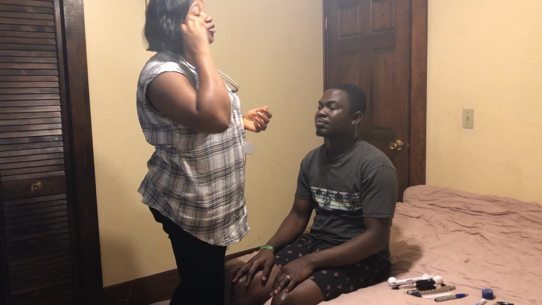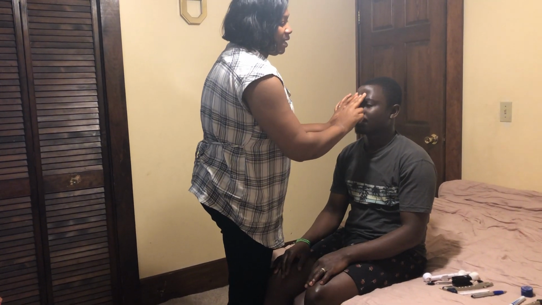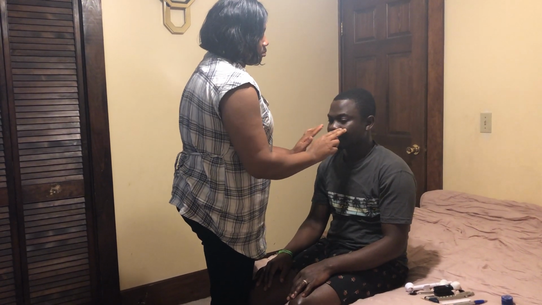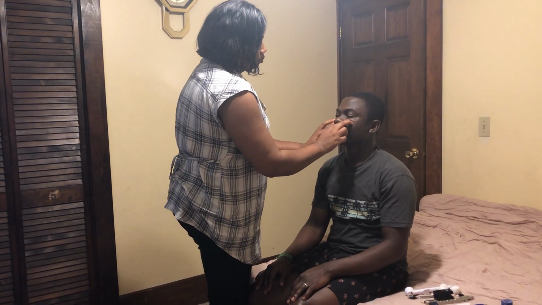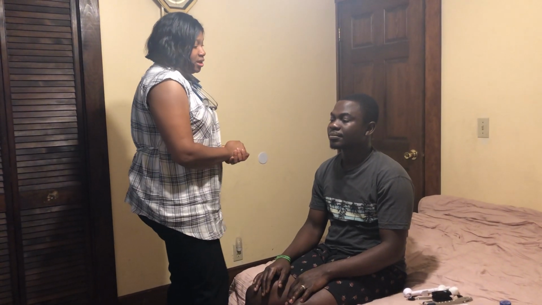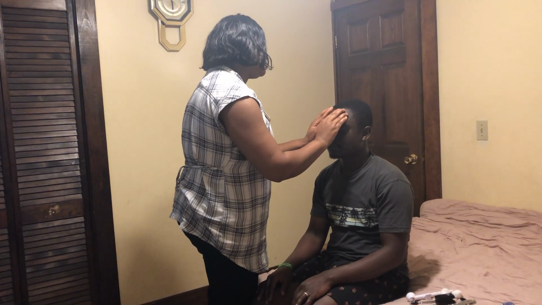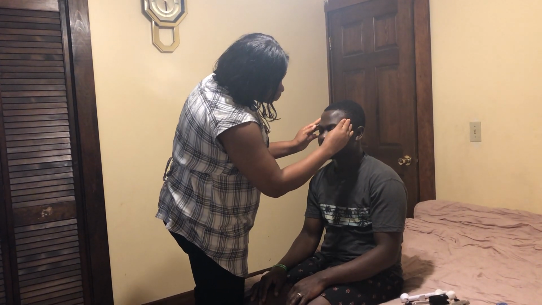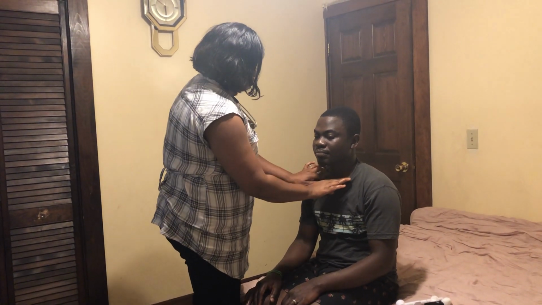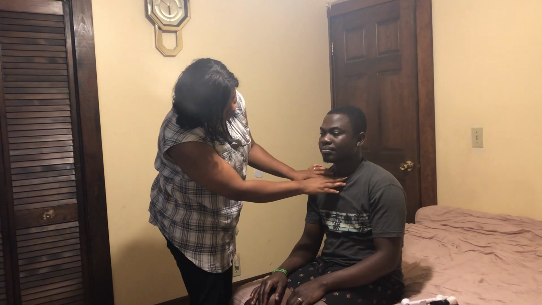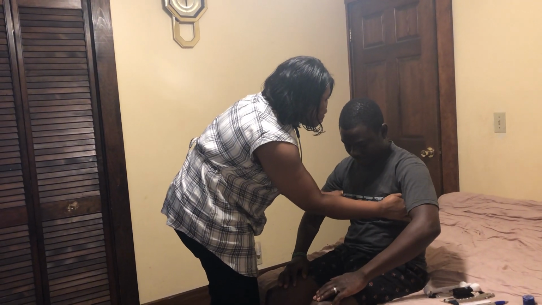Gonna assess the frontal sinus. Do you have any pain or pressure? No. Okay. And the maxillary sinus right there. Any pain or pressure? No. Great. I'm gonna assess the patient's lymph nodes of the head, of the clavicle, which is around this area, and the axillary right behind in the armpit.